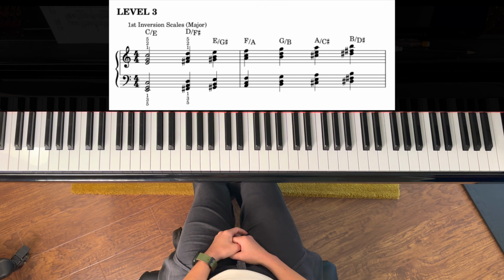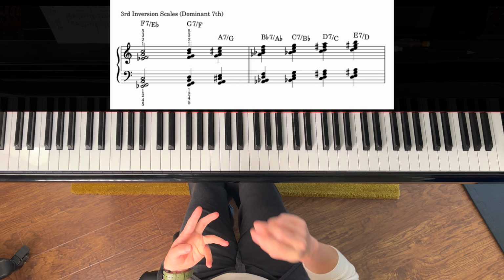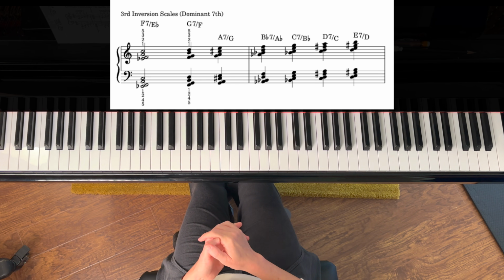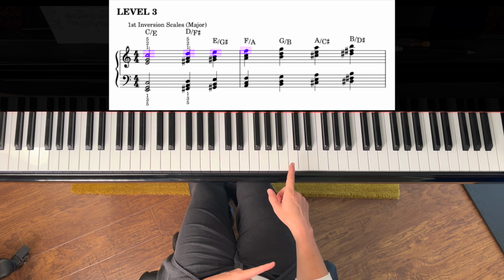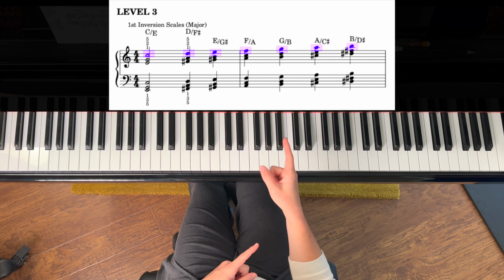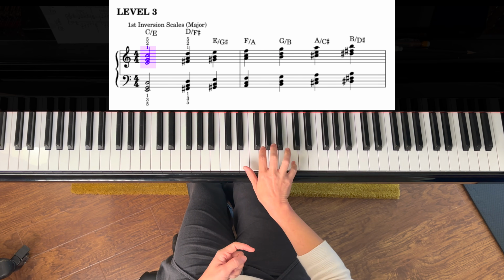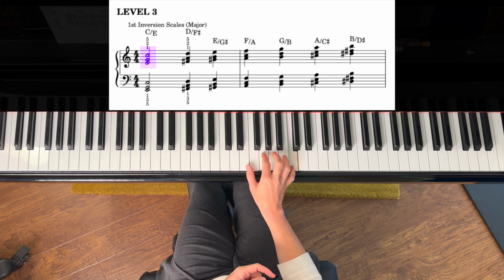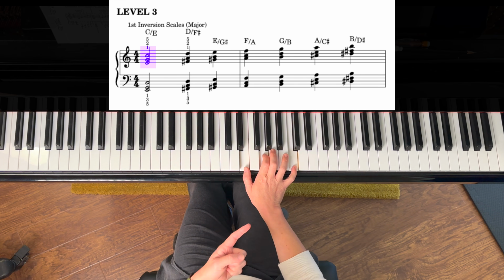Then for level 3, I have first inversion scales, second inversion scales, and then for the 7th chords, third inversion scales. So basically, the top note is always going to make a C major scale. And then back down. For the first inversion scale, I'm always going to play a first inversion chord that's major. Top note C, and it's a C major first inversion chord.